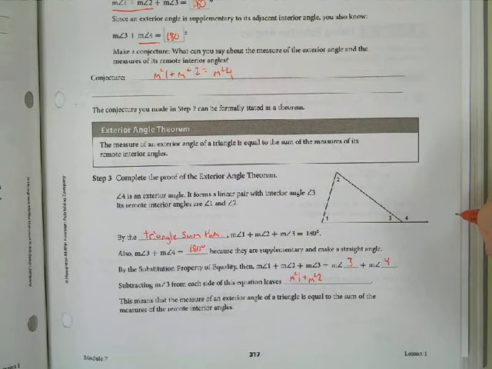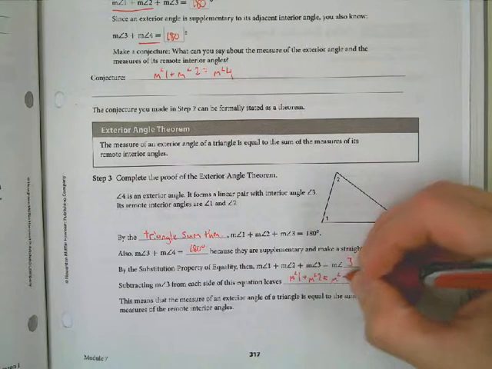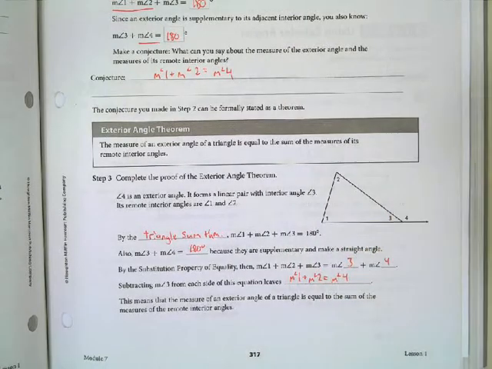Yeah, equals 4. Yeah, all right. No, that's it. Sorry, that's right. You just subtracted the measure of angle 3 from each side, so we're left with that. And so lo and behold, we've proved it, right?